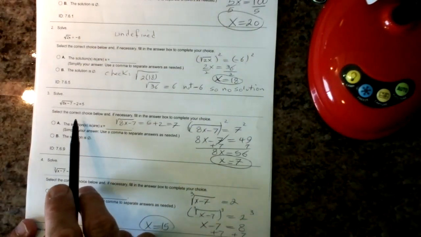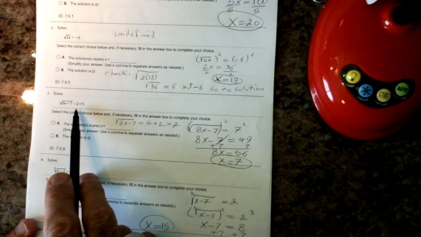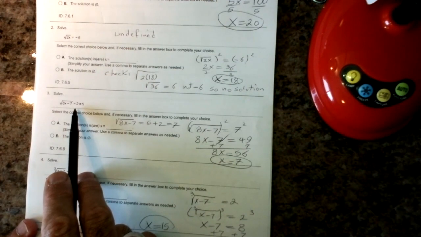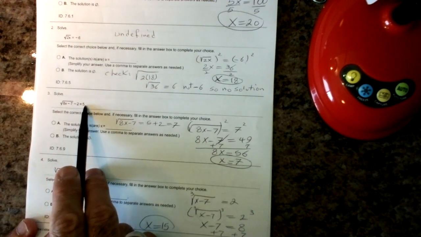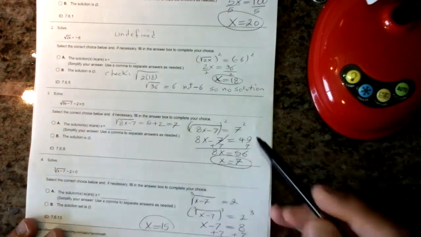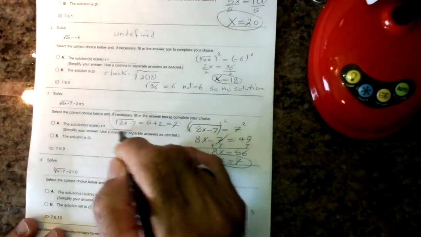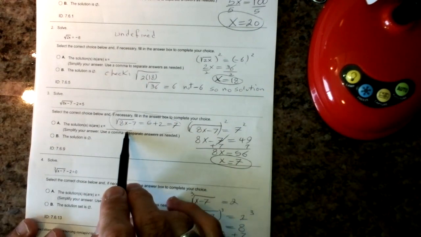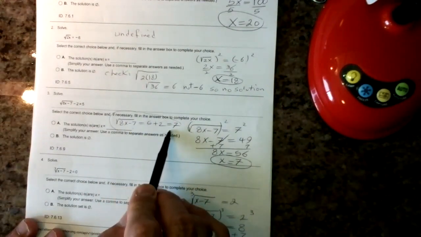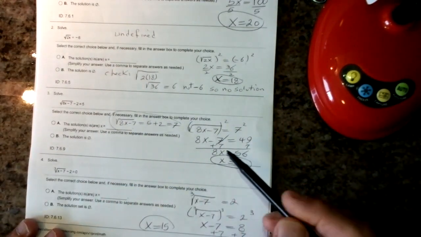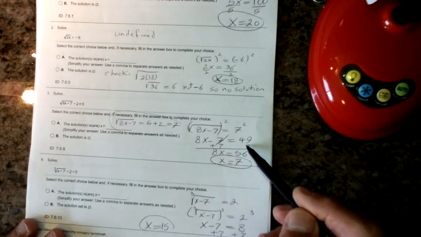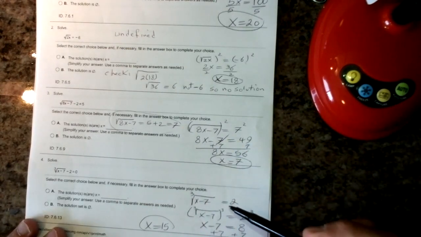Anytime you want to raise the radical to the power of 2, you want to make sure the radical is sitting by itself on one side. Okay? So here, first I have to move negative 2 to the other side by adding positive 2. So you write it like this first: the radical isolated on one side by itself, equal to 7. When you raise both sides to the power of 2, the radical is removed and you have 49, and x is 7.